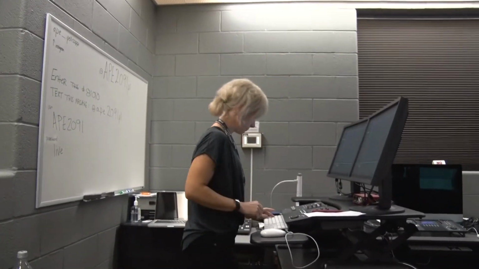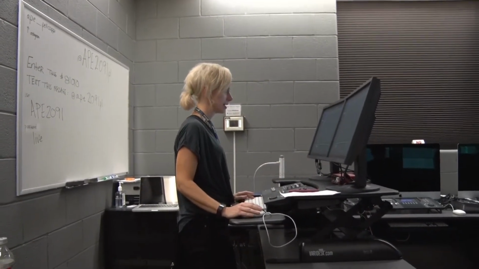You basically have a piano keyboard laid out here, the letters on your QWERTY keyboard. I gotta change that out.